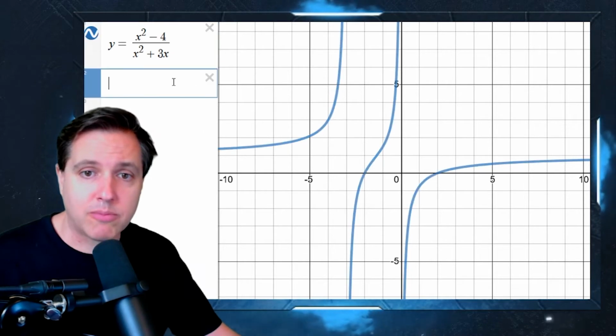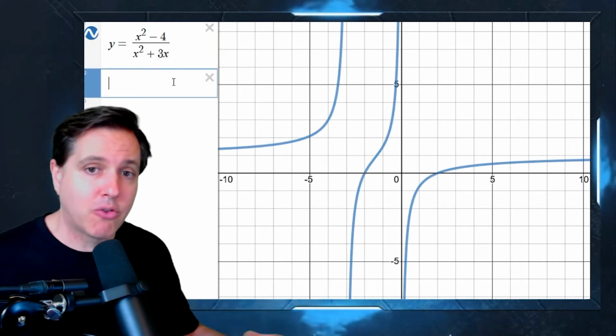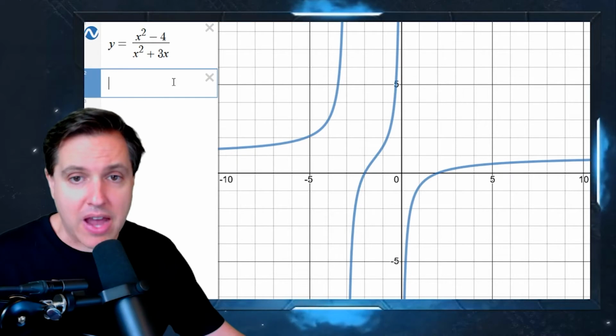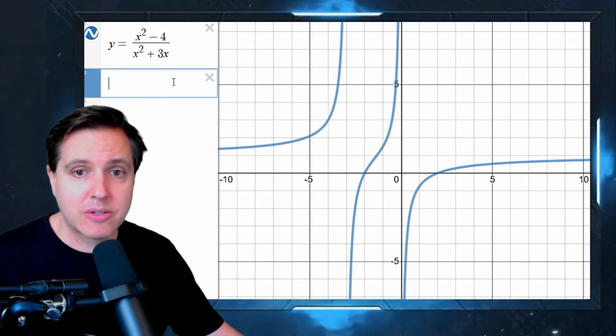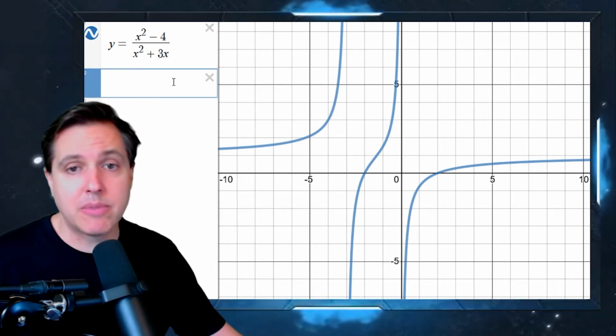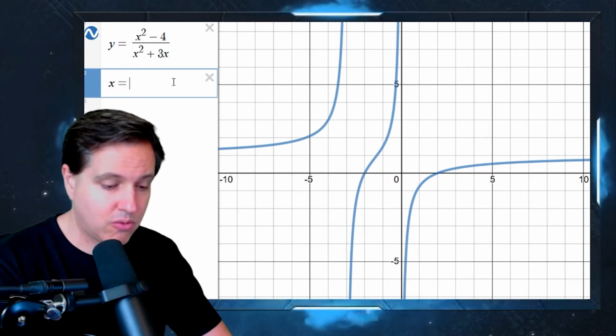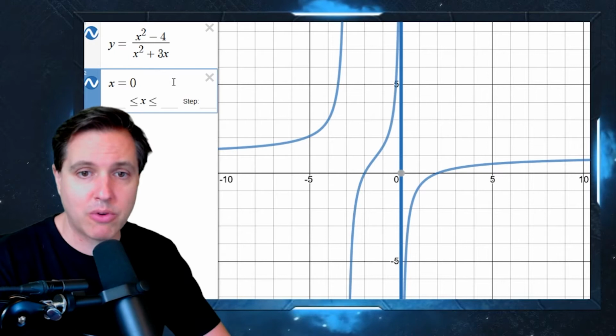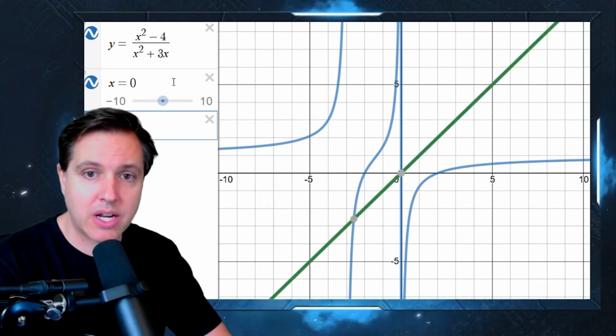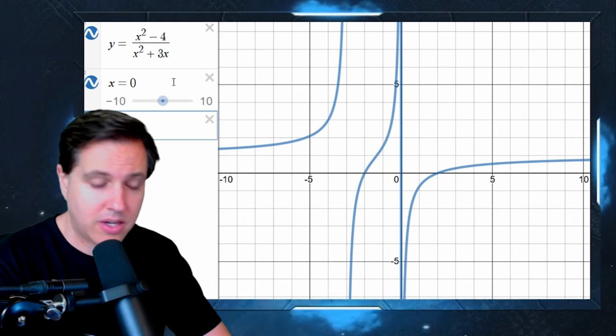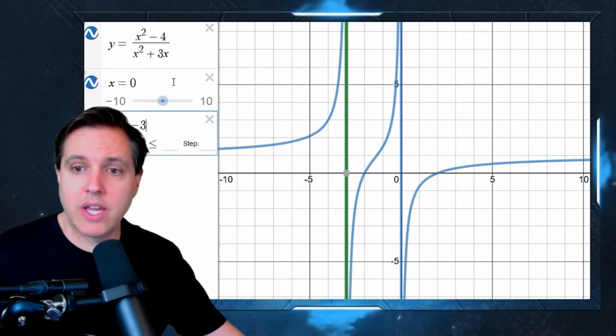our vertical asymptotes? Well, now we set the denominator equal to 0, and if you factor out an x, you're going to get x plus 3 times x. That means that we have a vertical asymptote at x equals 0. Sure enough, we can see that one showing up right there, and we get one at x equals negative 3. Sure enough, we get that one right there.